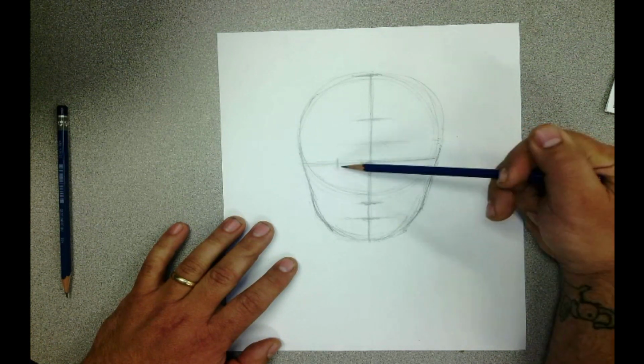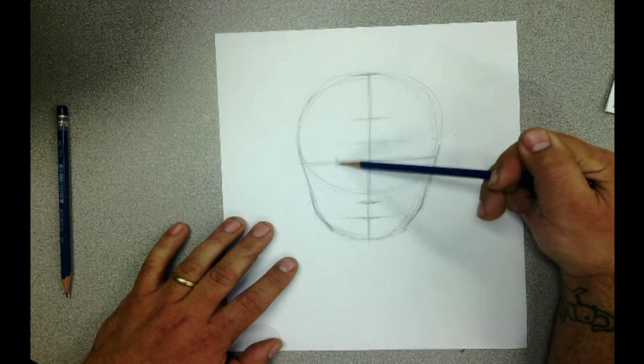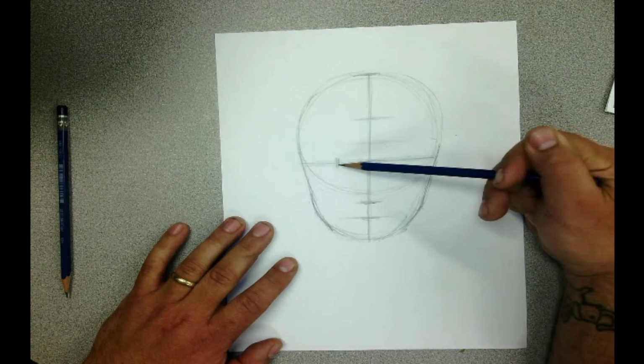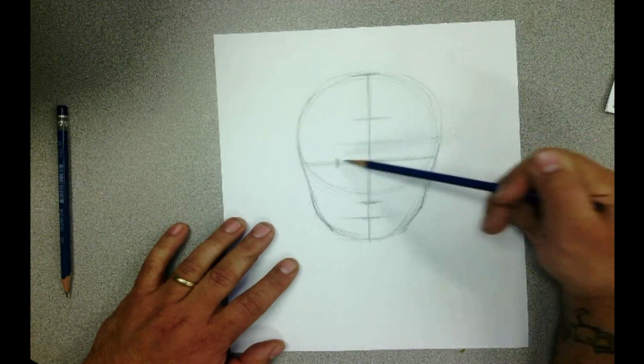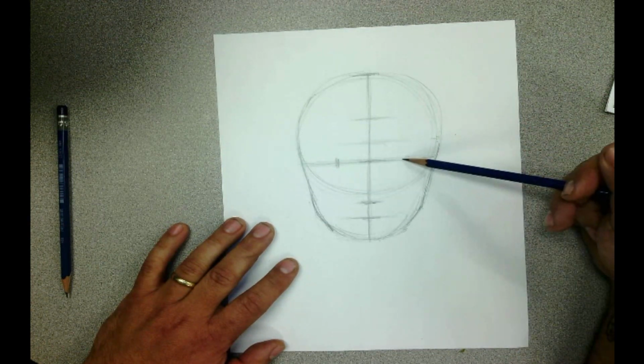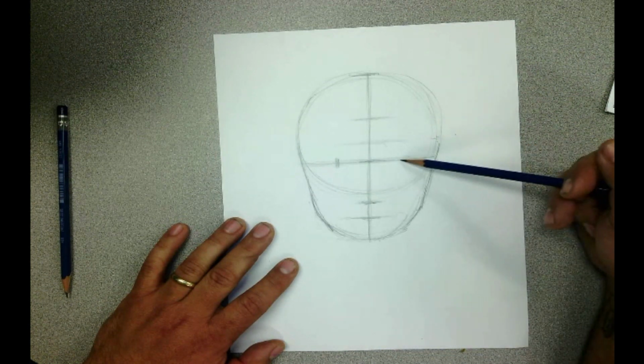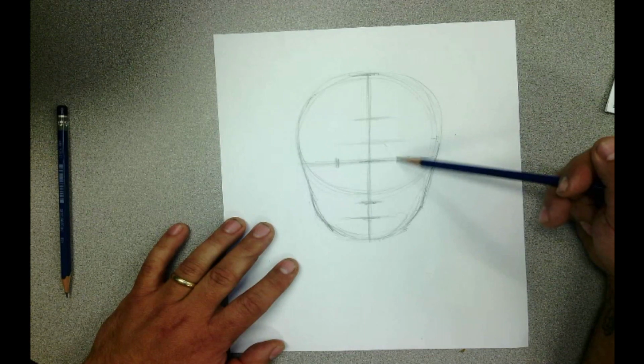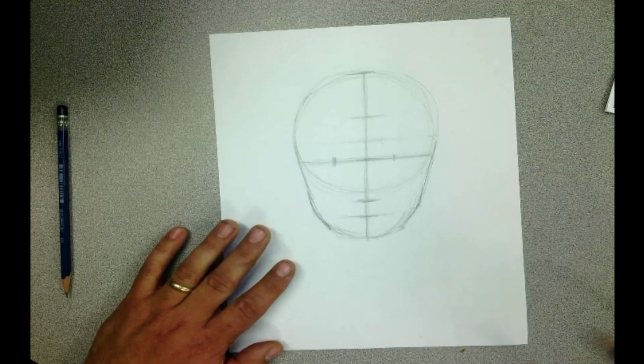If this eye is looking directly out at you, seems like I'm a little off there. I'm going to move that guy over. That is going to show the approximate center of your pupil. I'm going to come in and do that exact same thing. Find my approximate halfway mark, and I'm going to go ahead and put where the center of that pupil is.